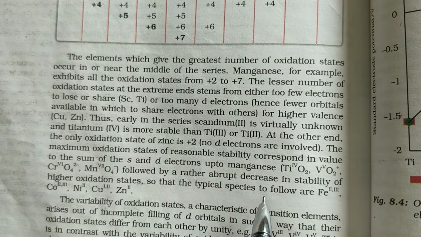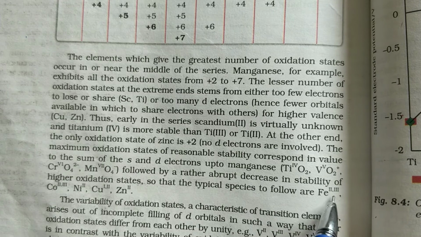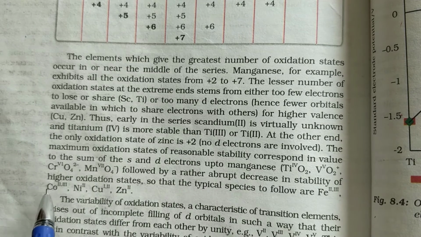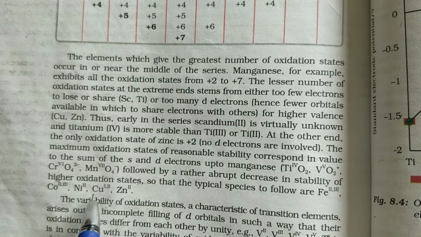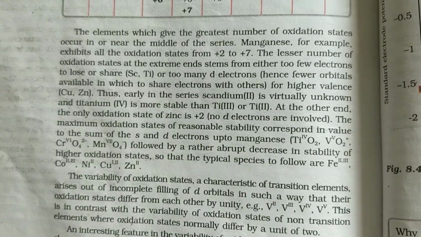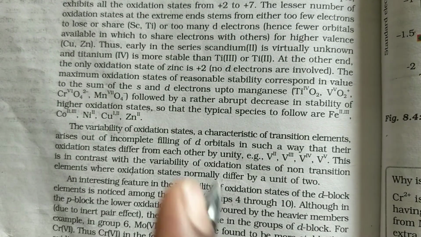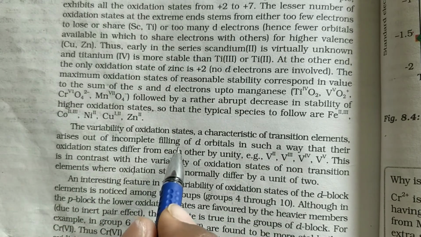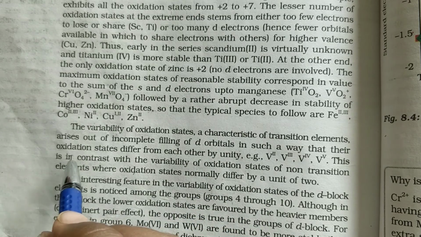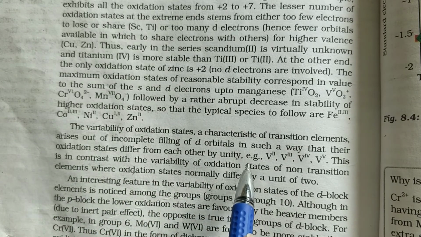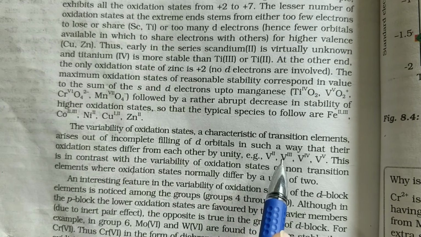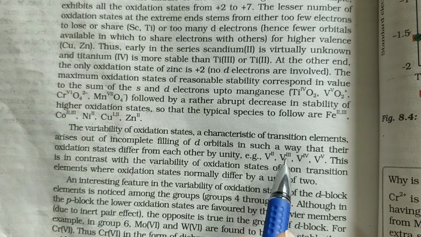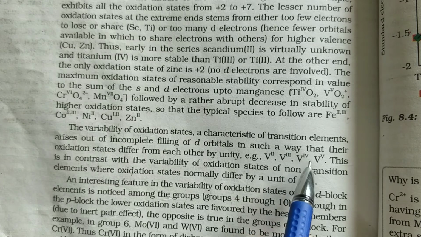So the typical species to follow are: iron is stable in +2 and +3 oxidation states, cobalt is stable in +2 and +3, nickel +2, copper +1 and +2, zinc +2. These are the general oxidation numbers of various elements. The variability of oxidation states, a characteristic of transition elements, arises out of incompletely filled d orbitals in such a way that their oxidation states differ from each other by unity. For example, vanadium V2, V3, V4, V5 are differentiated by unity.